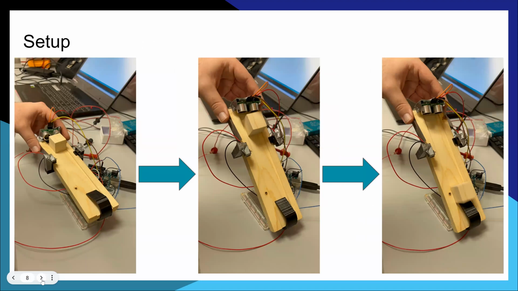For our setup, it was very simple. We just had a beam, a block of our material, and 3D printed mounting brackets for our sensors. This was all mounted on a swiveling hinge, which was our potentiometer to measure the angle. This is all mounted on a breadboard and connected to an Arduino to collect our data.